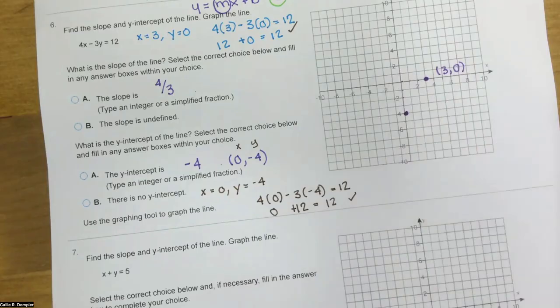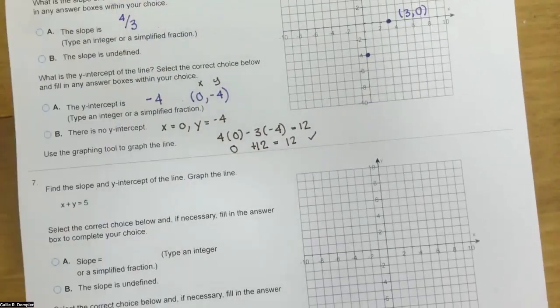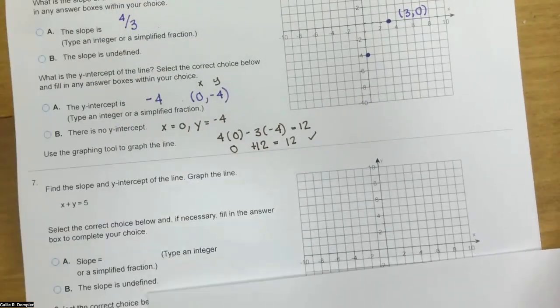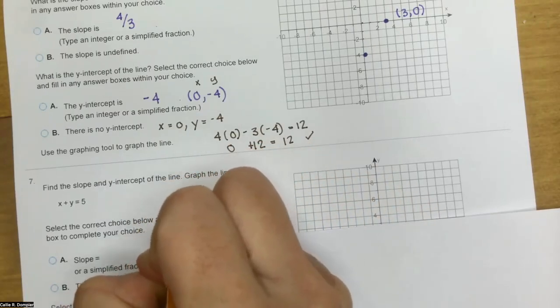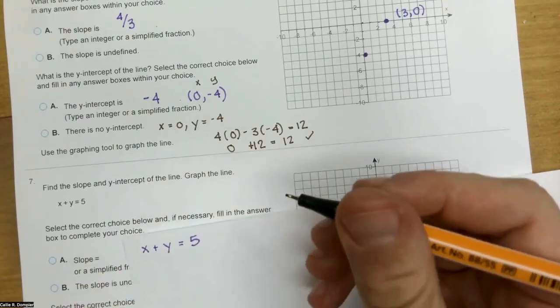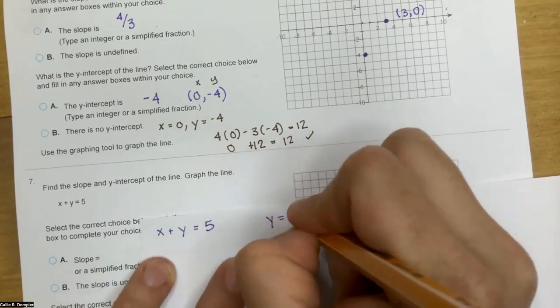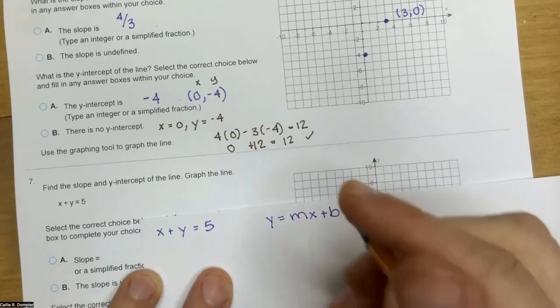Good? All right, we'll just do one more example of this. Find the slope and y-intercept of the line and then graph the line. Here we have x plus y equals 5, and we want to put it in slope-intercept form. y equals mx plus b, where m is the slope and b is the y-intercept.